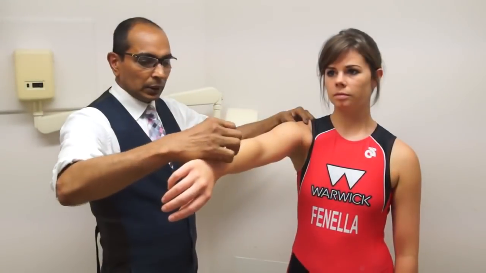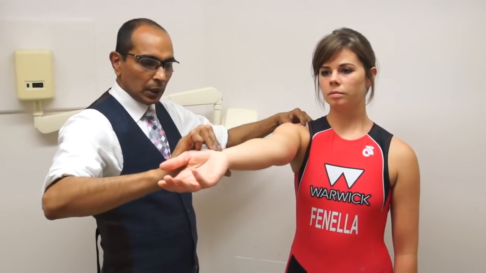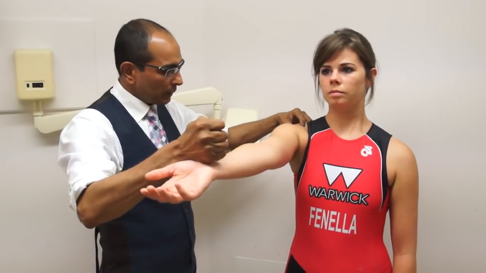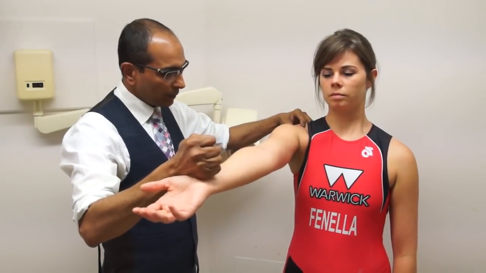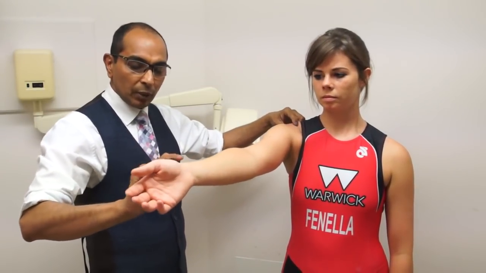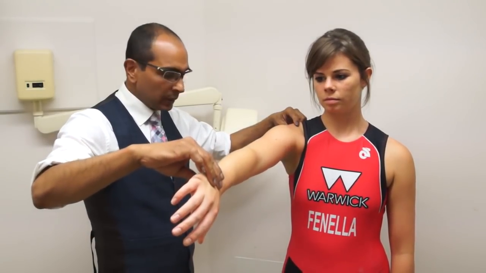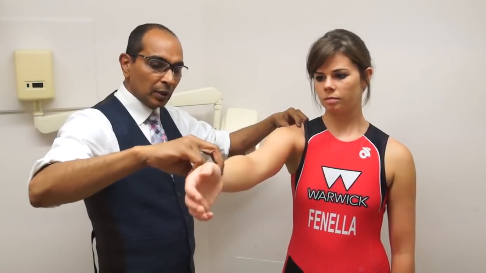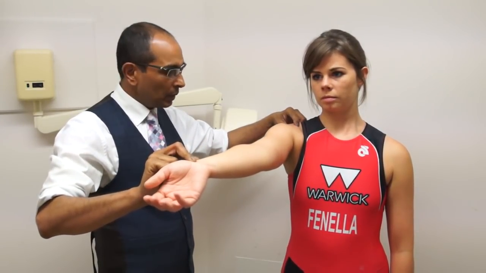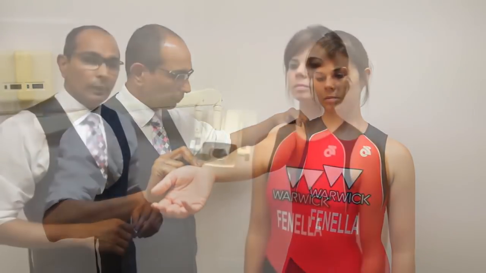and not from a SLAP tear. The second part of the test is to supinate the forearm, ask them to hold the arm in that position, and test it against resistance. The positive test would be pain when the thumb is pointing down against resistance, and pain is relieved when it's tested with the forearm supinated.